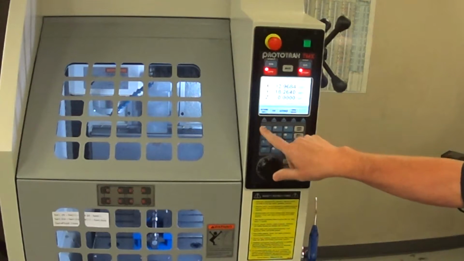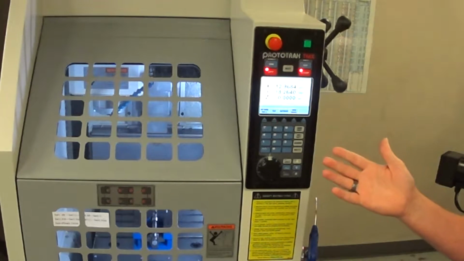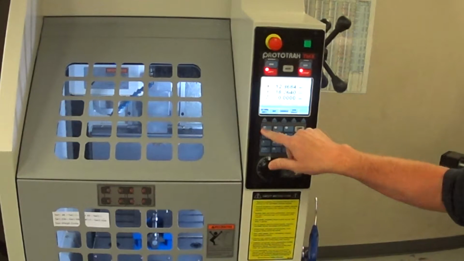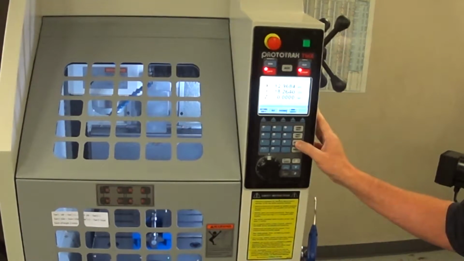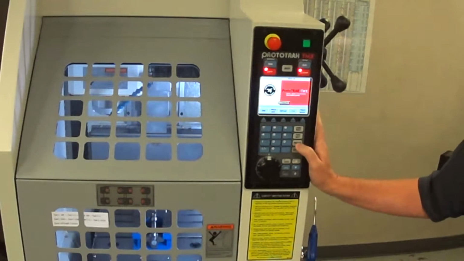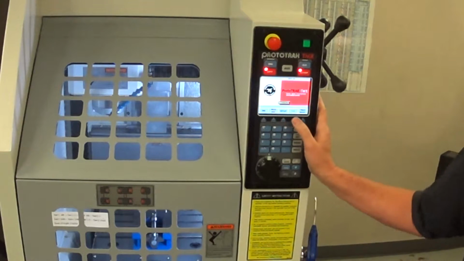Return to absolute 0. We haven't set a 0 yet, but that would take you to your part 0. And we'll go through that in our setup process, how you set that part 0. That's really all there is. You'll find once you get in here, it's really pretty simple to run. It's just a matter of what screen you need to be in.